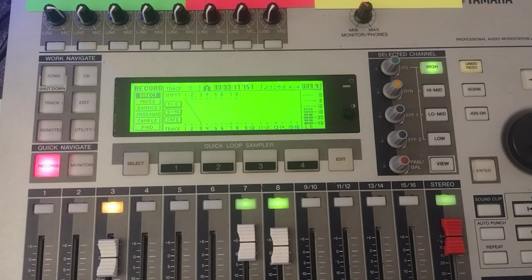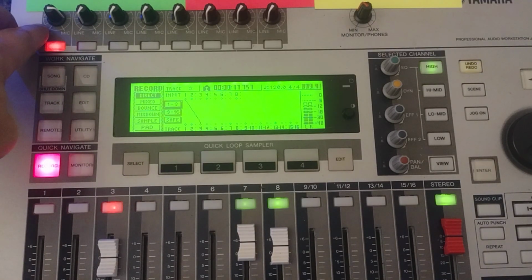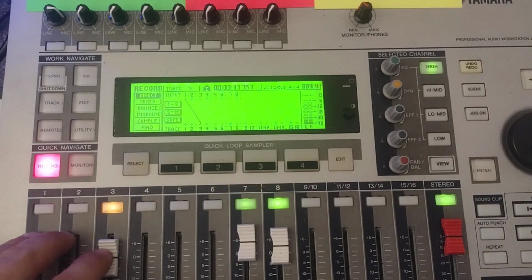When recording, as in this example with a microphone, make sure you have your gain set perfectly to where it's not bleeding into distortion, like Little Richard and Johnny B. Goode. Well, that's not an artist, it's a song. Now, you can set your volumes either here or here when you're recording.